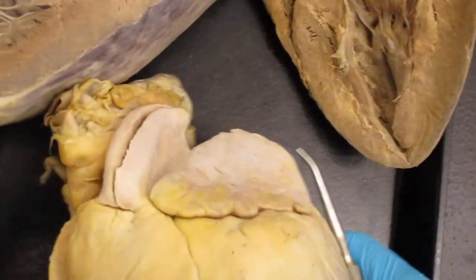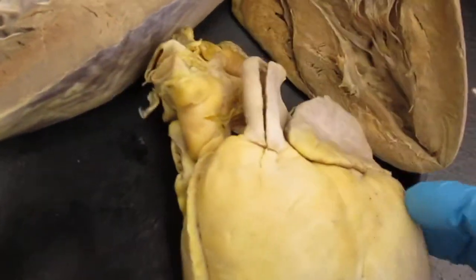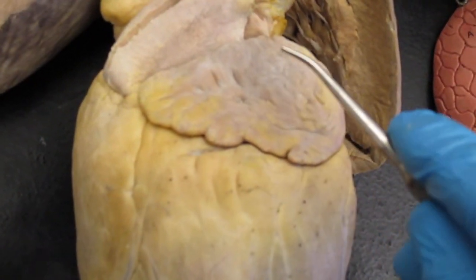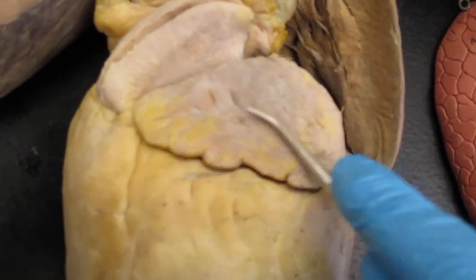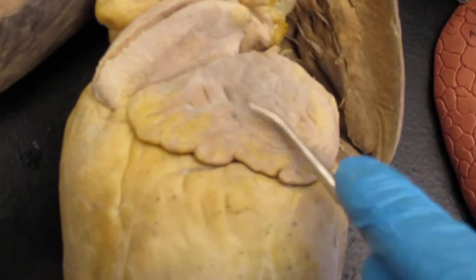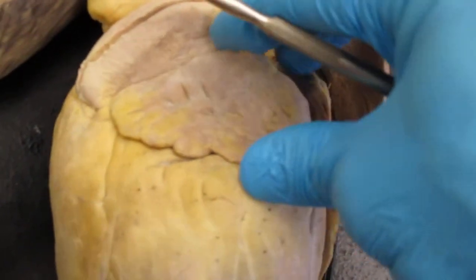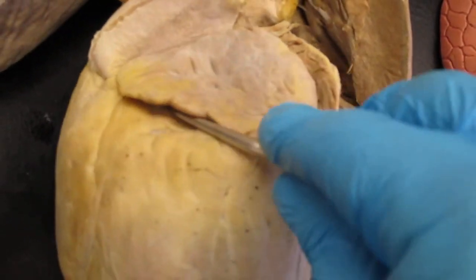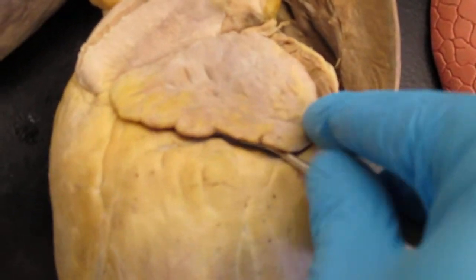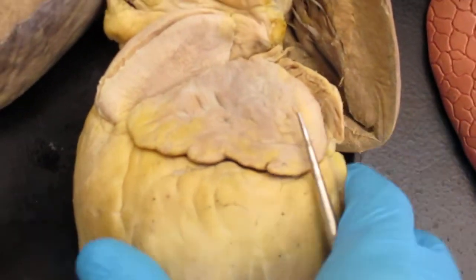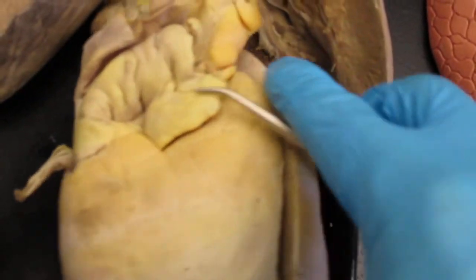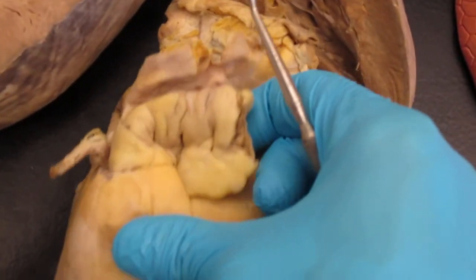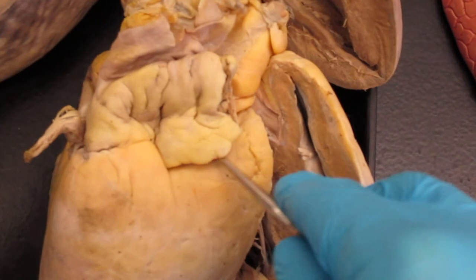Okay, let's flip this around. We have a structure right here. This is your left auricle. It looks like a dog's ear. It's going to cover up the left atrium. Right here we have this structure, which is the coronary sulcus. We have this on the other side. This would be the right auricle right here, and then you would have the coronary sulcus here.